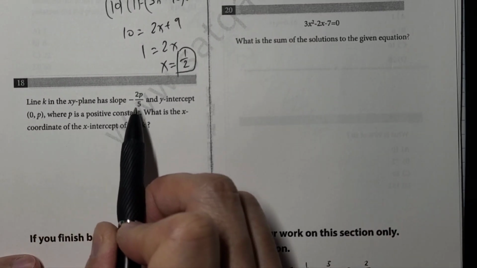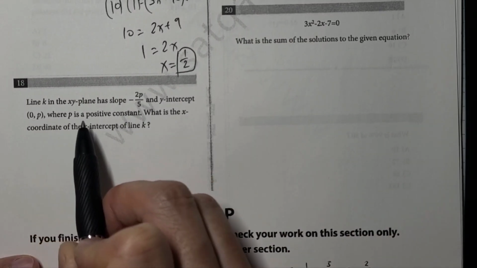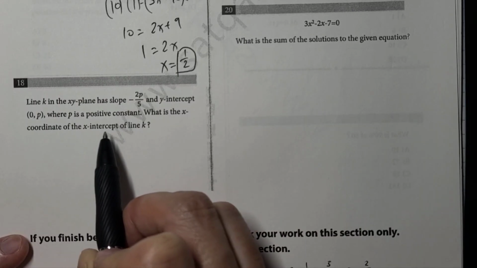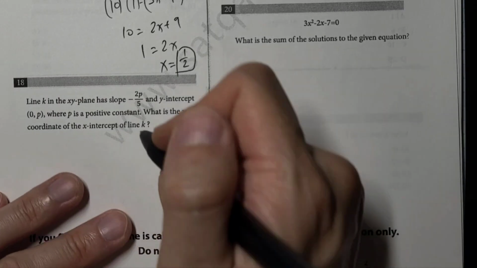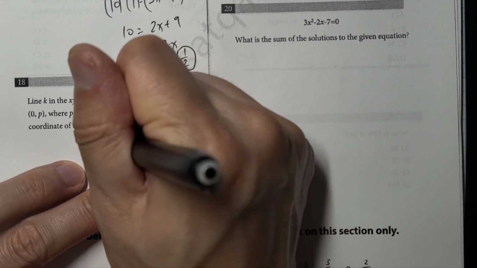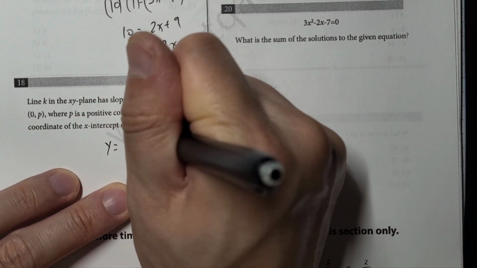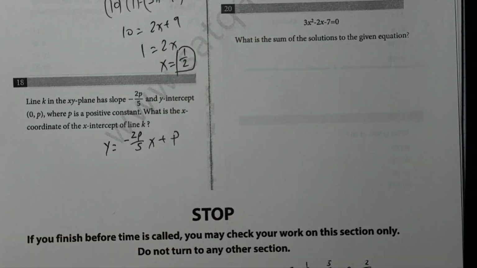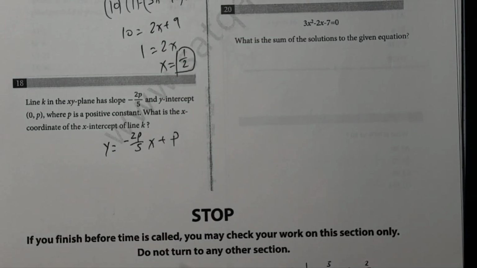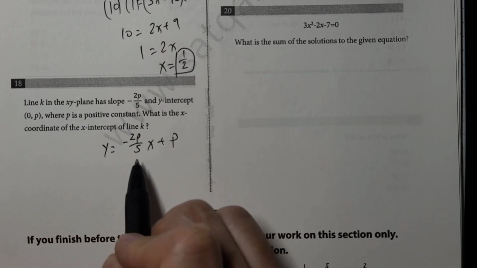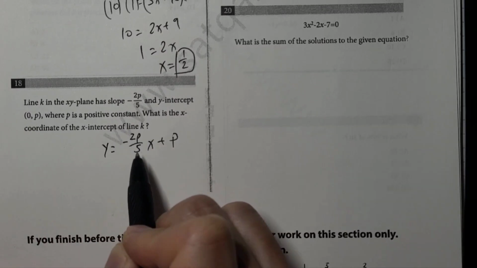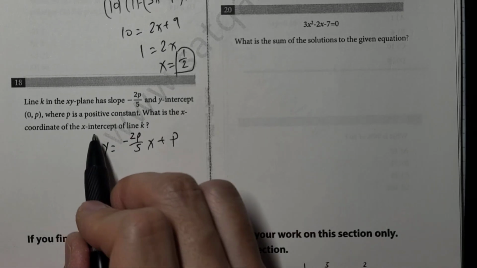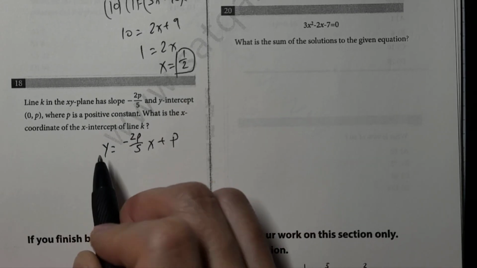Line k in the xy-plane has this slope and this y-intercept, where p is a positive constant. What is the x-coordinate of the x-intercept of line k? So y is minus 2p over 5 times x plus p. Line k has this slope, the m in mx plus b. The y-intercept is b, so p goes there. The x-intercept is when y is 0.